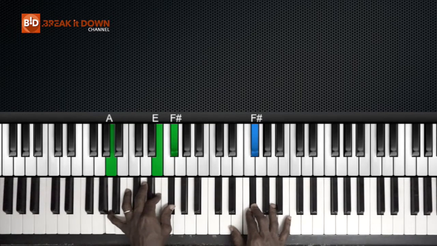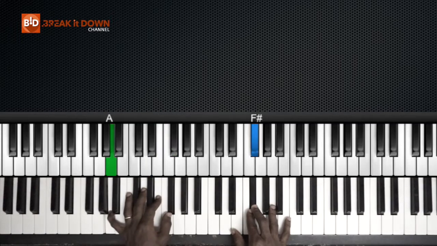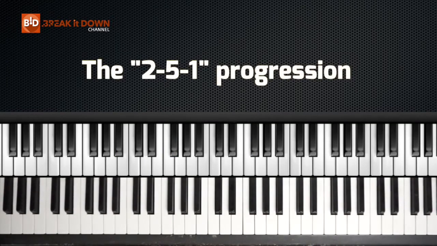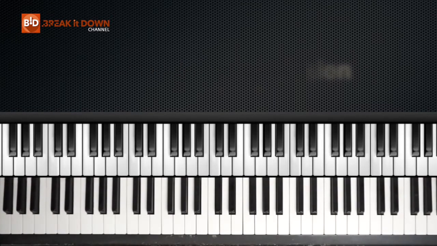Hi guys, we're going to learn about 2-5-1s today. Now the progression I just played was a typical 2-5-1. Okay, so what's a 2-5-1? Let me deal with the theory aspect first.